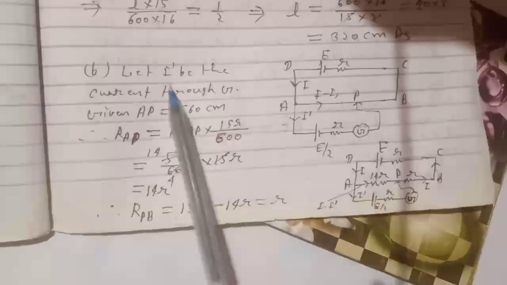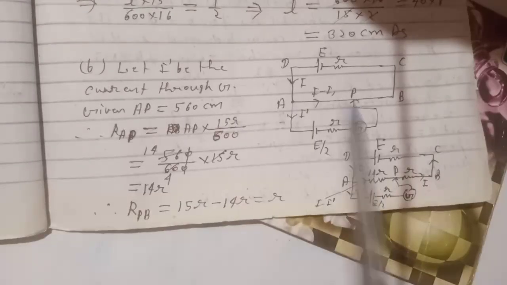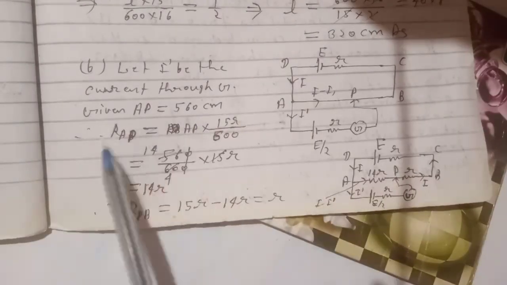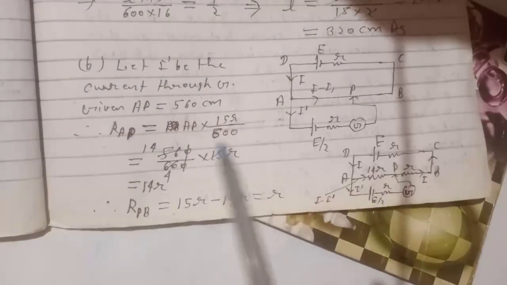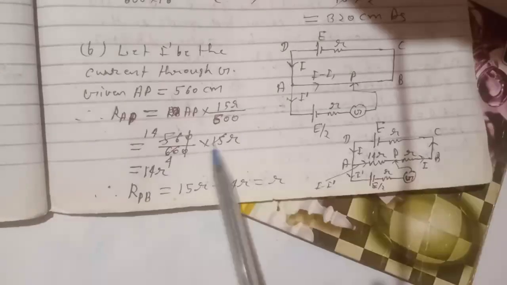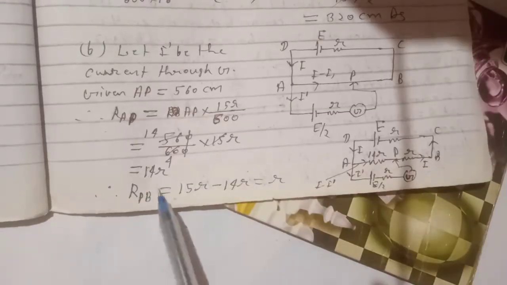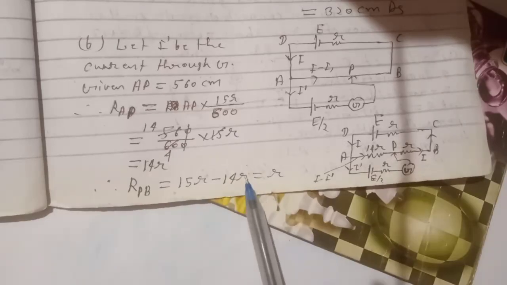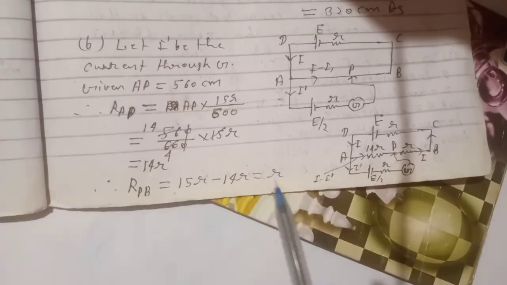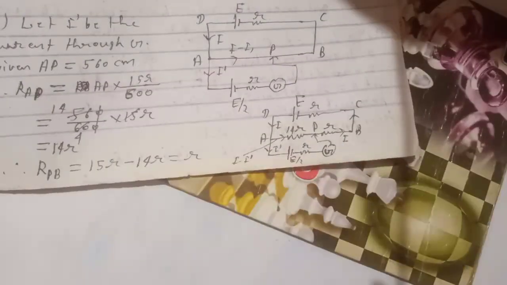So let I dash be the current through G, given AP equal to this distance, AP equal to 560 cm. So RAP, that is resistance of this length, will be AP into 15R by 600, or solving we get 40R. Hence RPB will be 15R minus 40R equals to R. Now the circuit diagram is shown here.